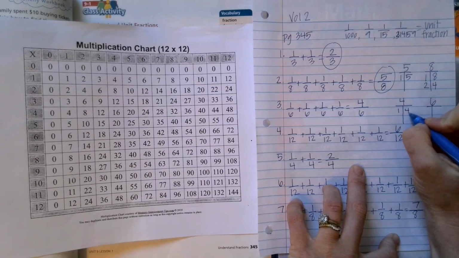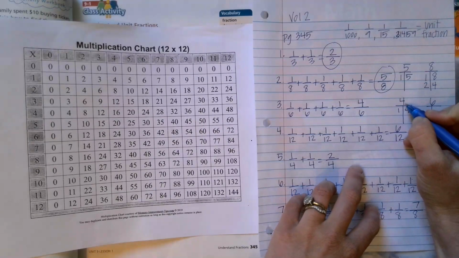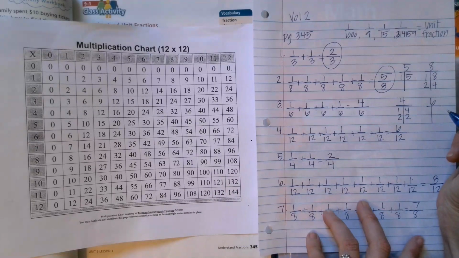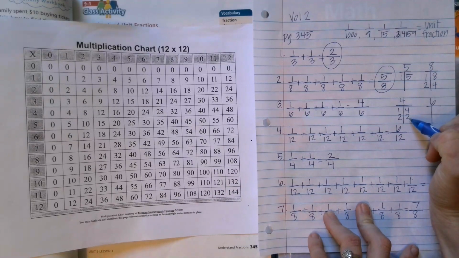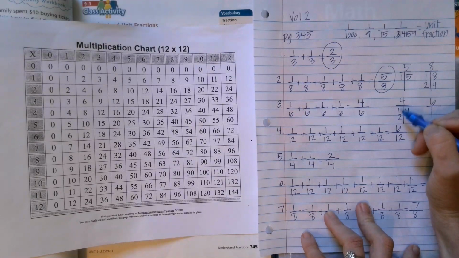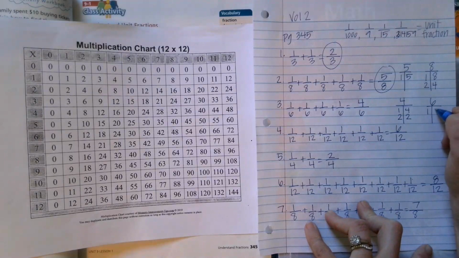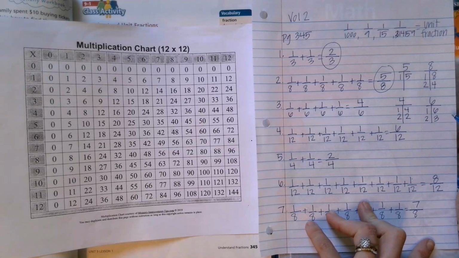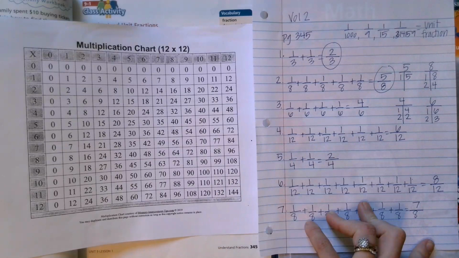1 times 4 equals 4. And then anything else? Yes. 2 times 2. Now I'm going to stop right there because 3 doesn't go into 4 and 4 is already listed there. So that would be a repeat. 1 and 6. 2 times 3. Now I say, does 3 go into 6? It does, times 2. But we already have that there, so we're going to stop.